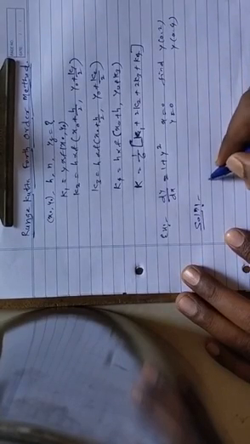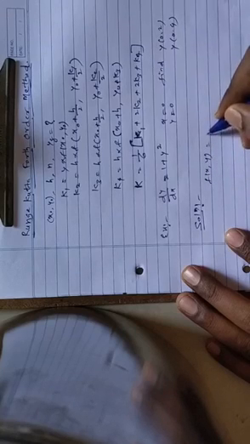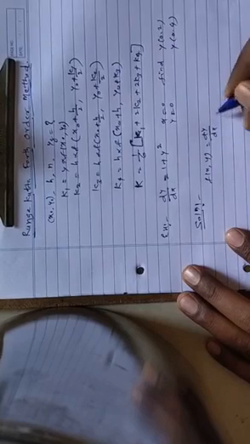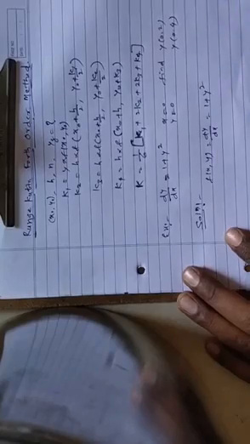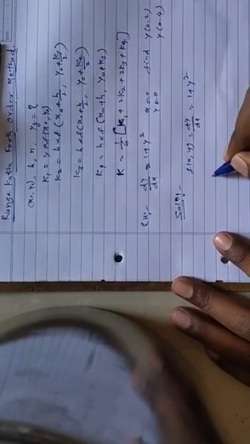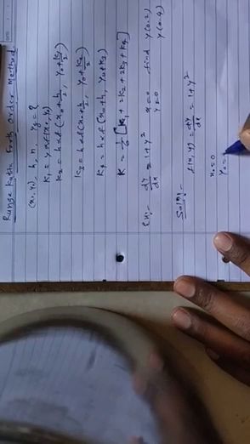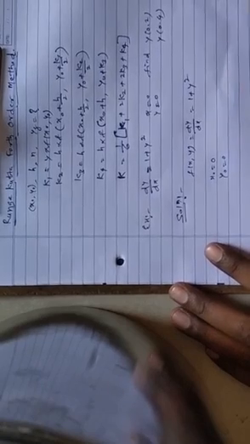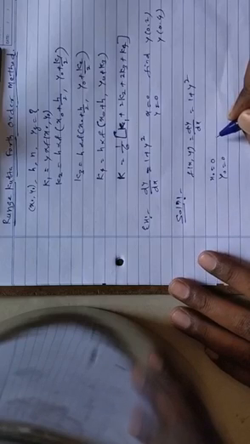What is the given function here? The given function is f of x, y equal to dy by dx equal to 1 plus y square. First of all, you write down the initial values: x0 equal to 0, y0 equal to 0. This is given. And then you have to calculate the n value, that is the number of iterations.